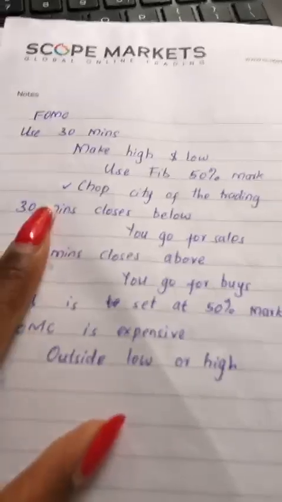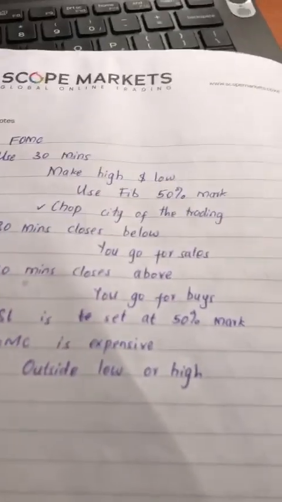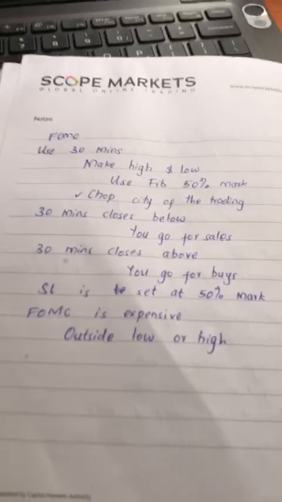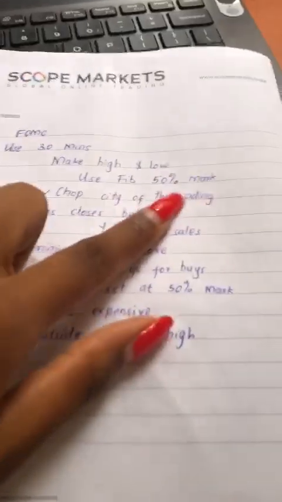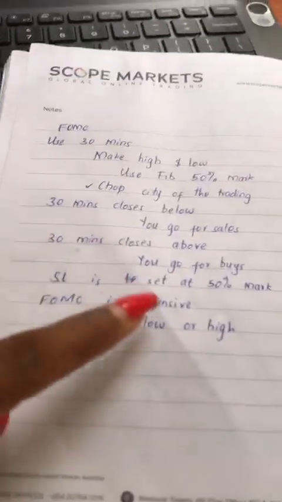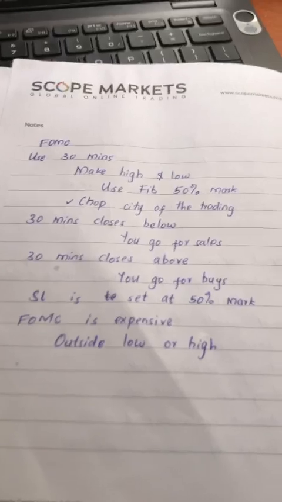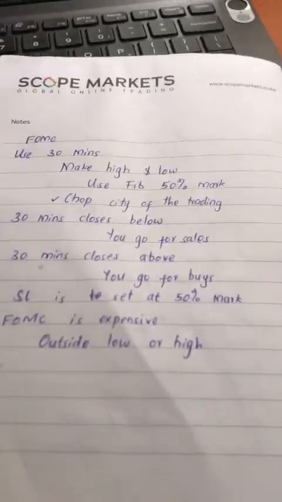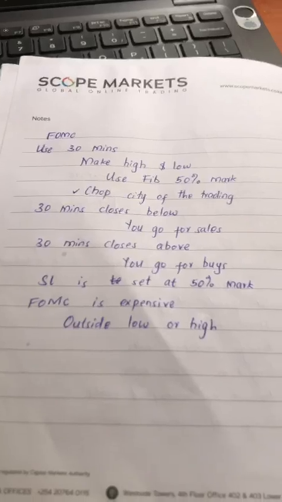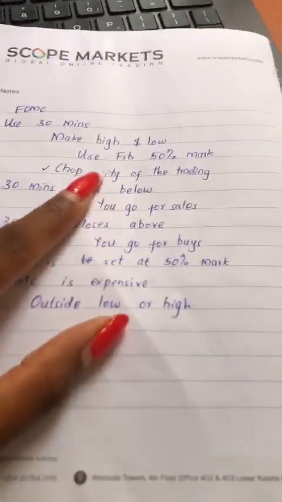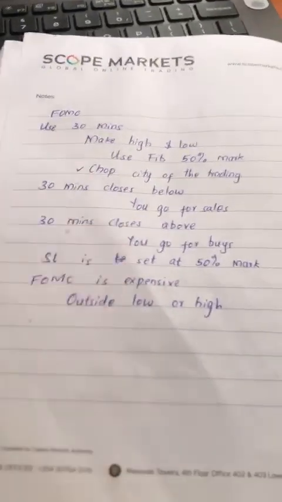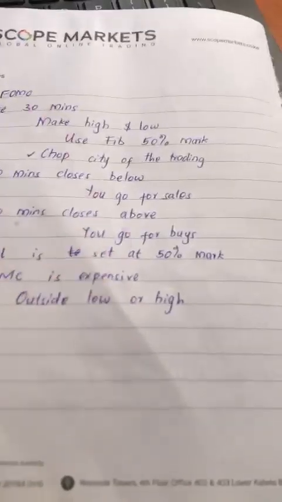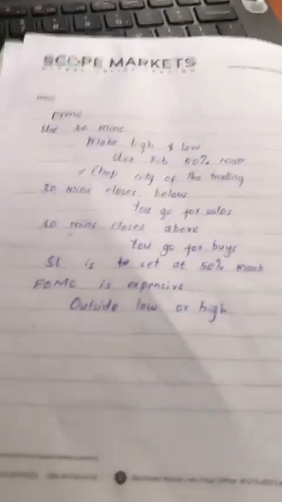So if your candlestick closes below, you go for sells from the next candle which starts forming, and you put your stop loss just above your 50% level. And if the candle closes above, you do what? You go for buys, and you put your stop loss at the 50% of your Fibonacci. The stop loss is always put at the 50% mark on your Fibonacci.